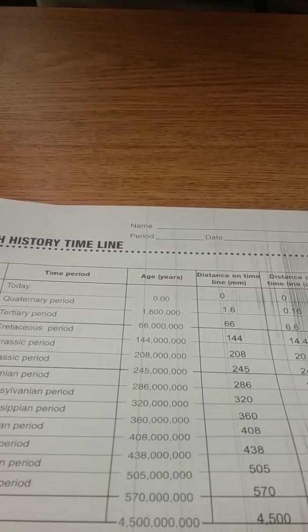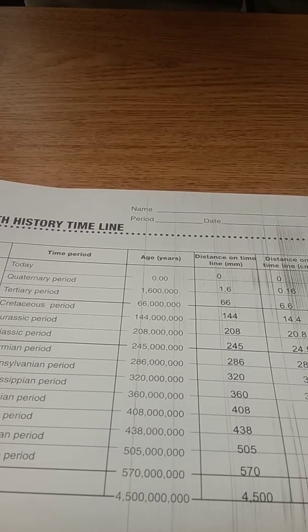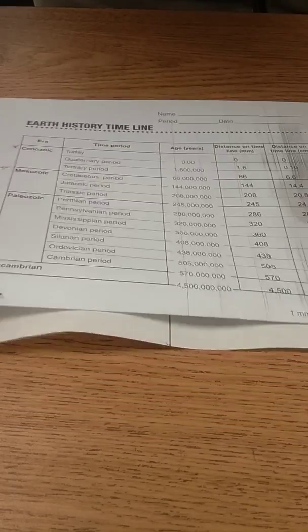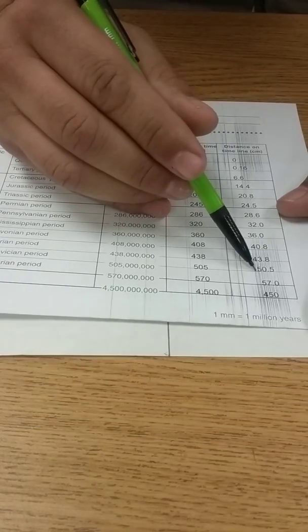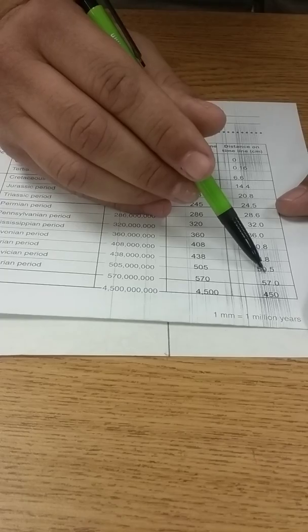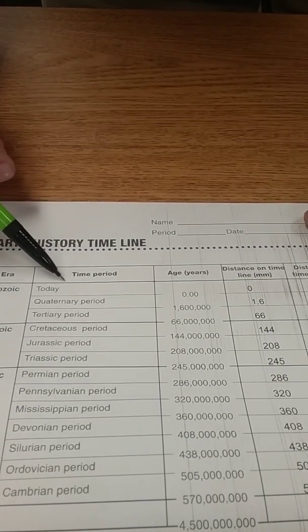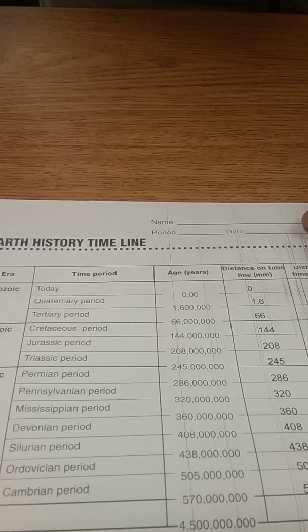The last era to be marked is going to be the Paleozoic. And the Paleozoic ends at 57 centimeters. That's something I'm going to go ahead and let you do on your own. The next section is we're going to go ahead and measure the time periods within each era. The first one is probably the most difficult.